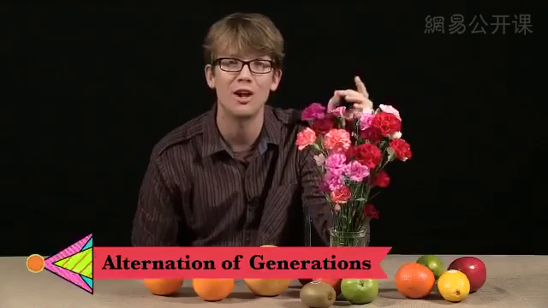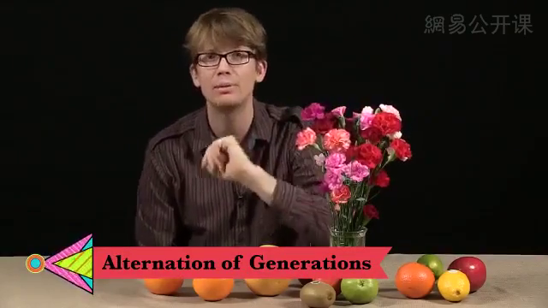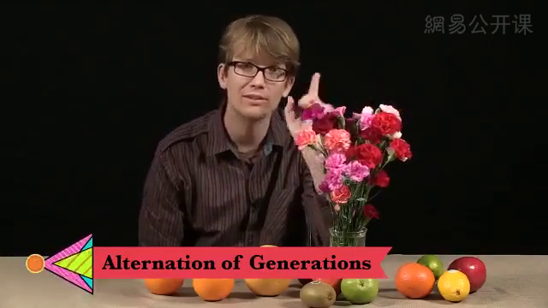A couple of weeks ago, I talked about a strategy for reproduction that the very first plants came up with called alternation of generations. A strategy that non-vascular plants still use today. Hopefully this is coming back to you. A plant can take two different forms that alternate back and forth between generations. The first form, the sporophyte, has diploid cells, 2 sets of chromosomes, and the second form, the gametophyte, has haploid cells, just 1 set of chromosomes.